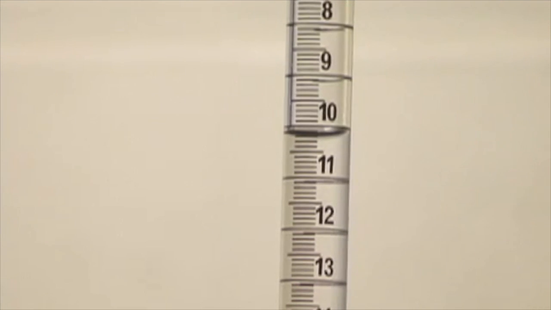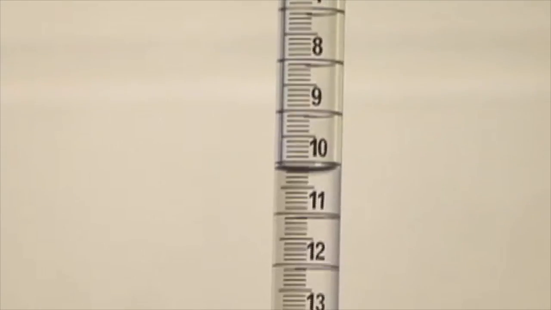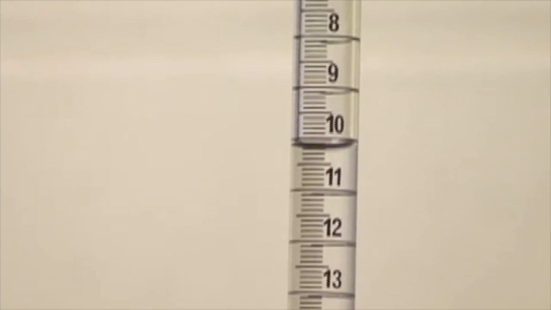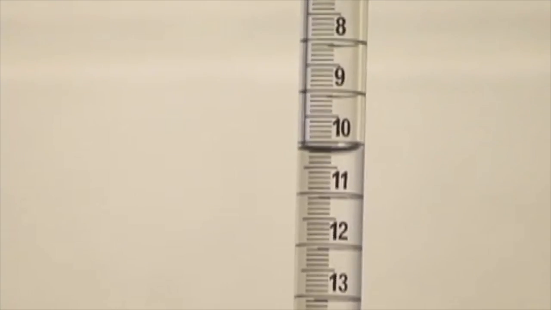And I believe we have reached the end point. I want to have the faintest of pink colors. This seems to be a very nice pink. And I will get the volume of my burette. And it is 10.3 milliliters. 10.3 milliliters is the way that I'm reading it. And that's the first time. I will do it 2 more times.